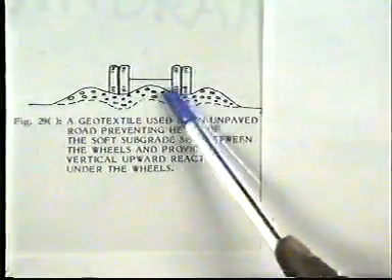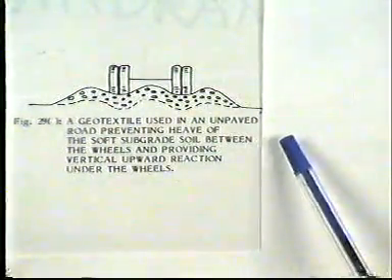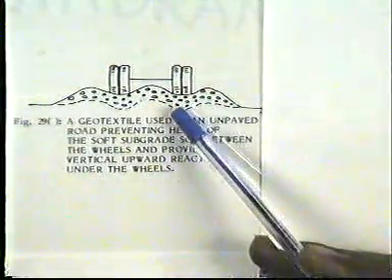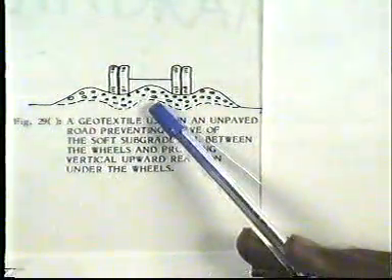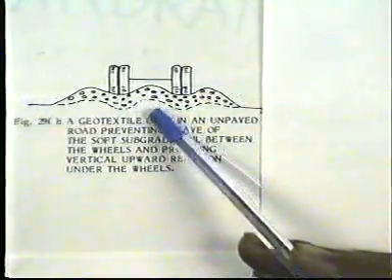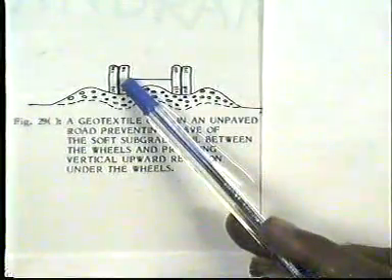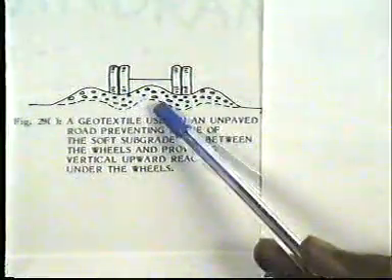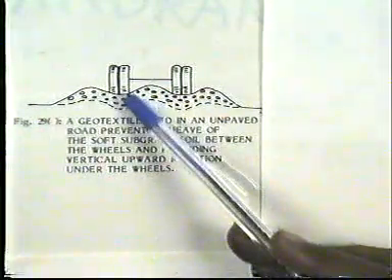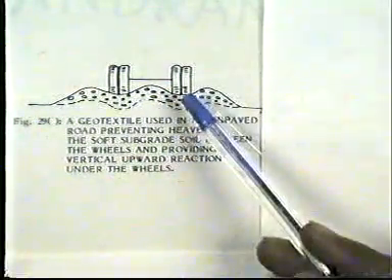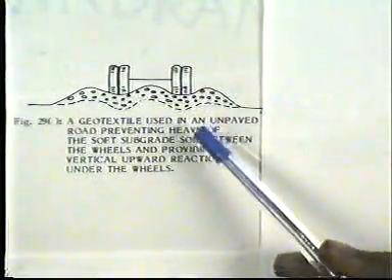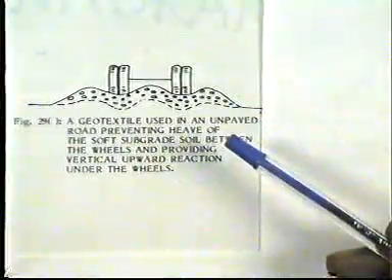This is the geotextile material, a geotextile used in an unpaved road preventing the heave of the soft subgrade soil between the wheels and providing the vertical upward reaction under this wheel. So here the geosynthetics material acts as a tension membrane.